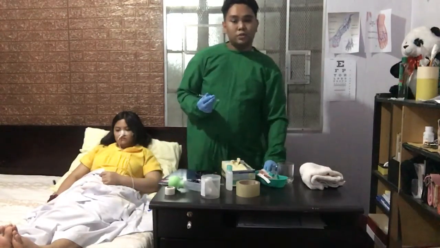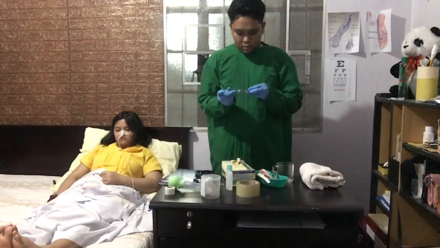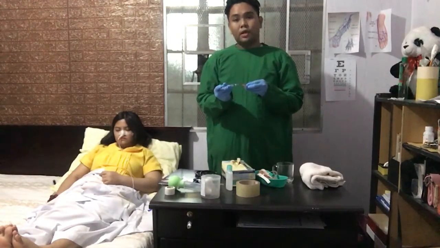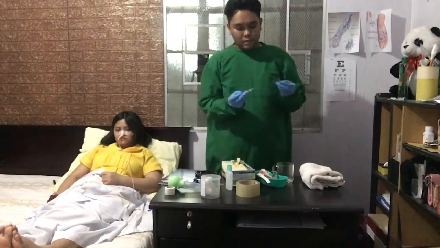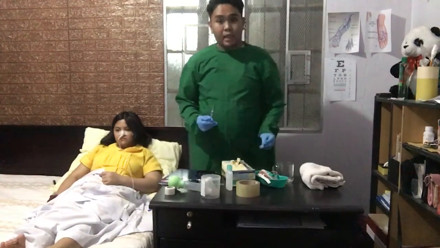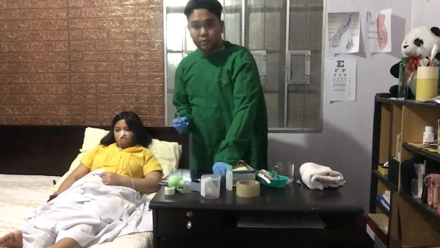After that, we will put it on the pH paper and compare the color according to the charting manufacturer. So we visualize the aspirated contents, checking for their consistency and color.